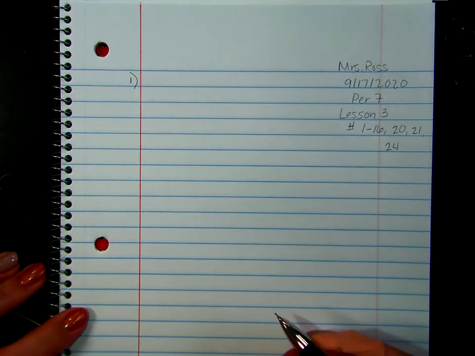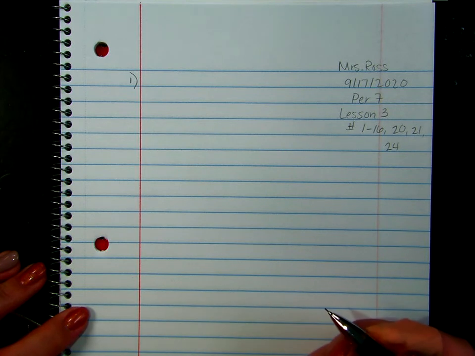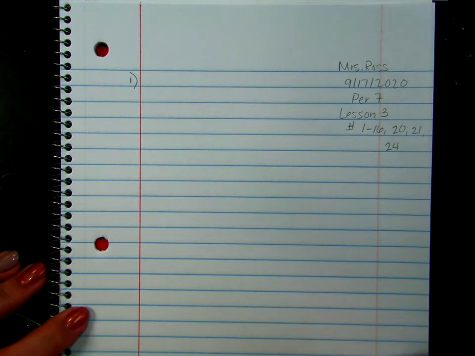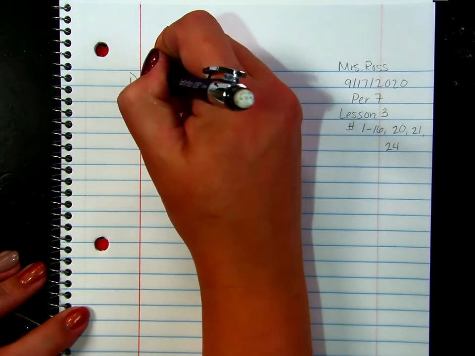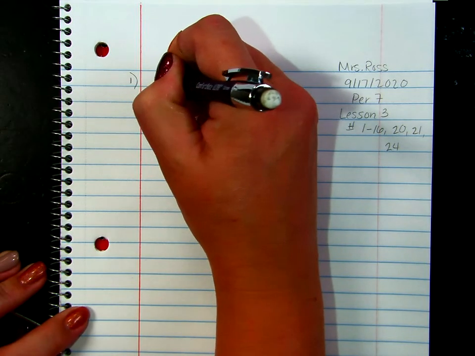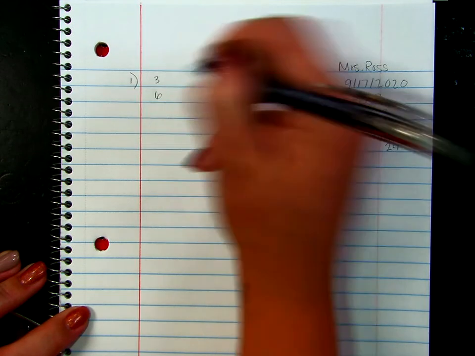Number 1 says find the least common multiple of the given numbers. Now that least common multiple is exactly what we did when we were finding that common denominator. So if I have the numbers 3 and 6, I'm going to put them over each other.